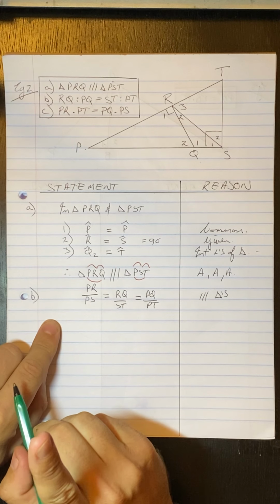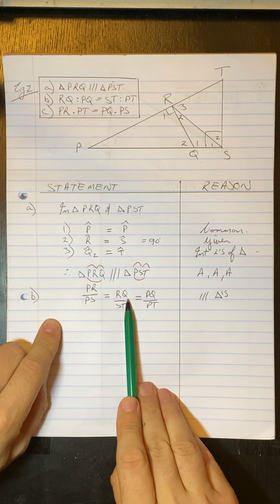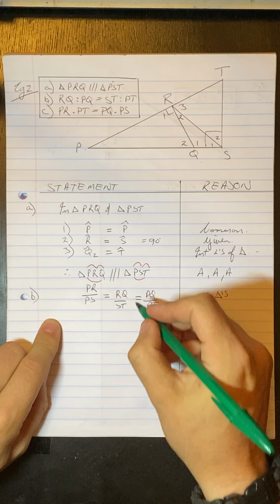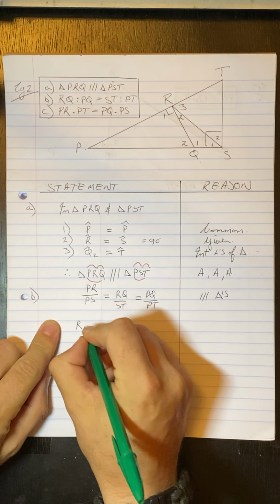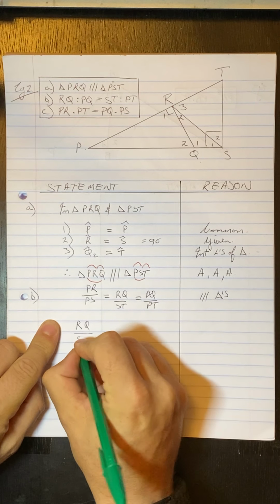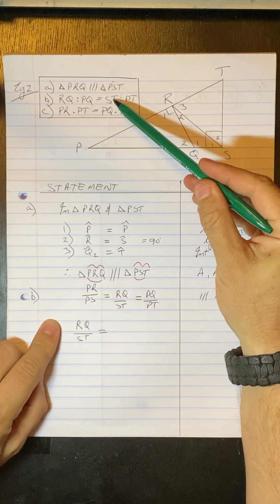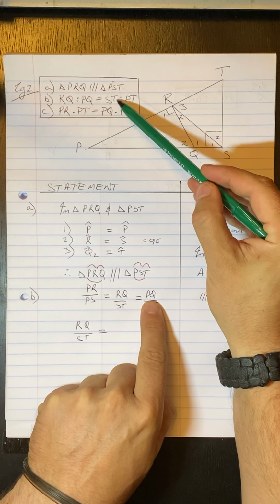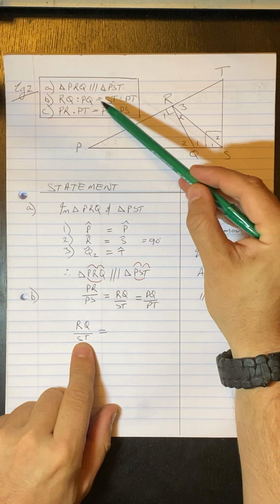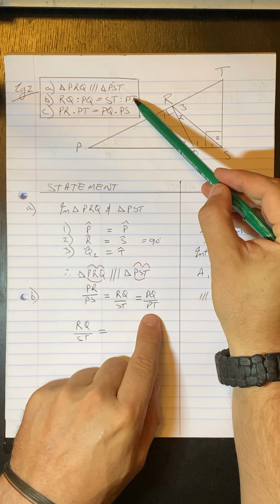So I am looking for an RQ. There's my RQ. So I need to choose this one. So we have RQ over ST equals, and now I'm looking for an ST, well, and a PQ. So there's our PQ. And you see our ST is going to come from this one here. PQ will come from that one. And have a look there, PT, PT.